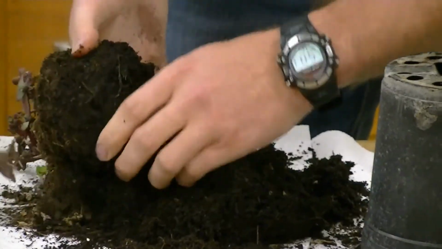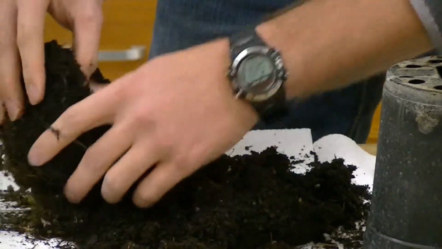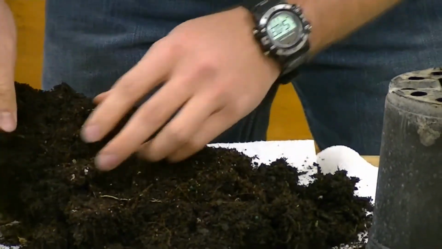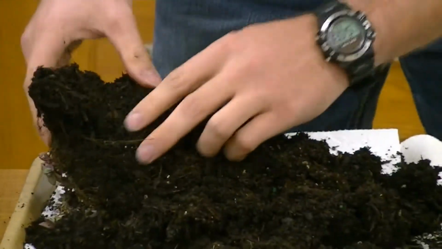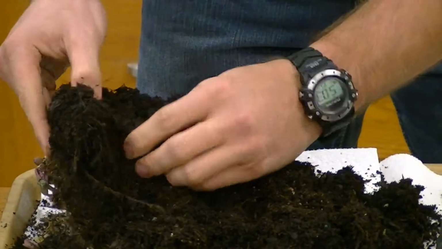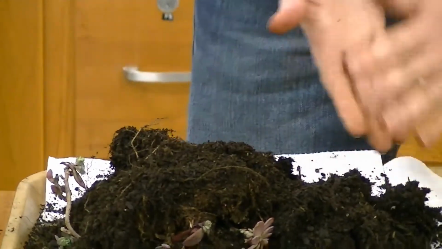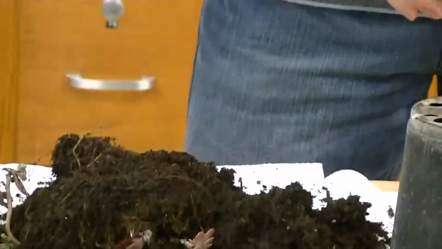And so what you're basically going to want to do is kind of rip that ball apart and find some nice amount of root tissue that you can use. And once you get some of that root tissue isolated, we're going to probably put it in a handy dandy mason jar for cleaning.